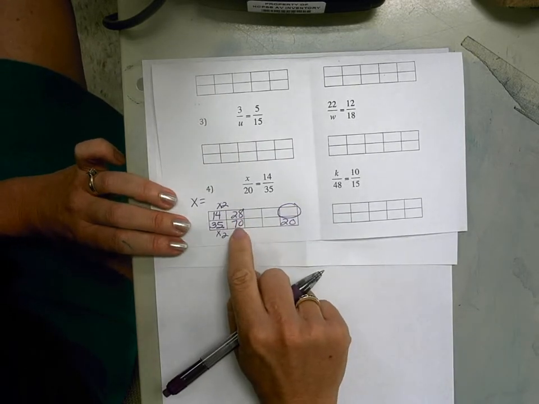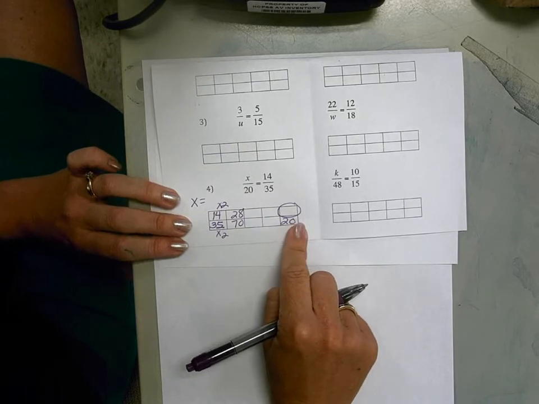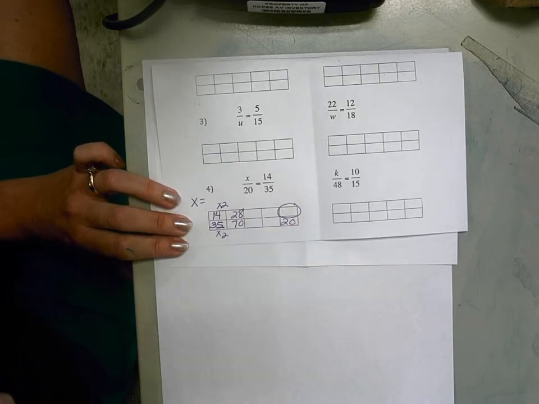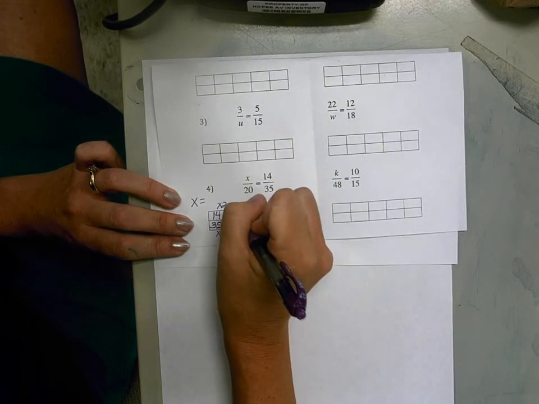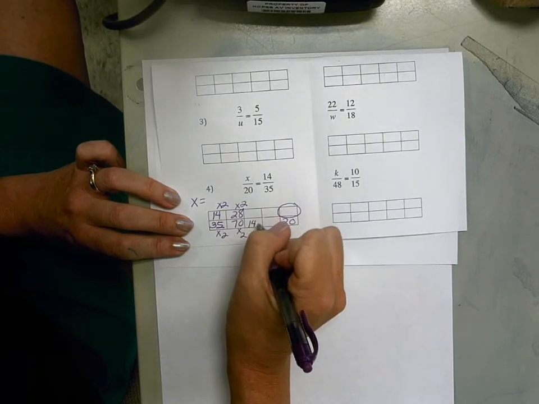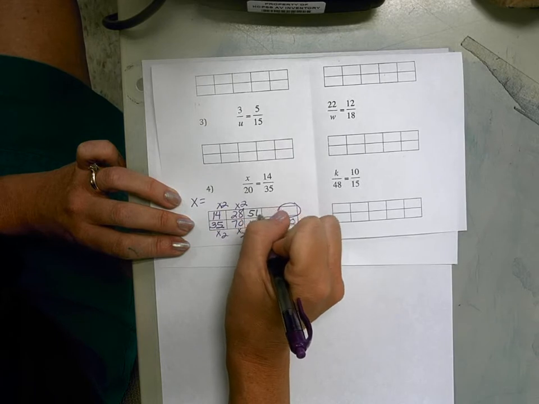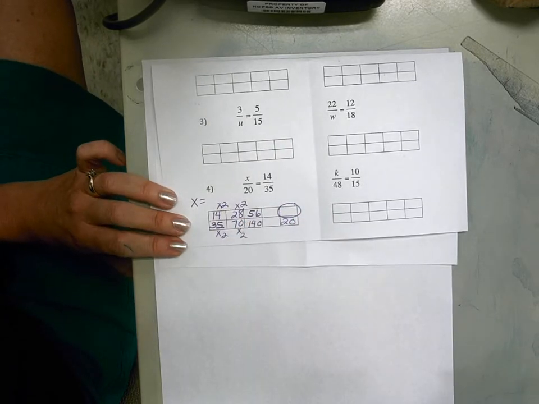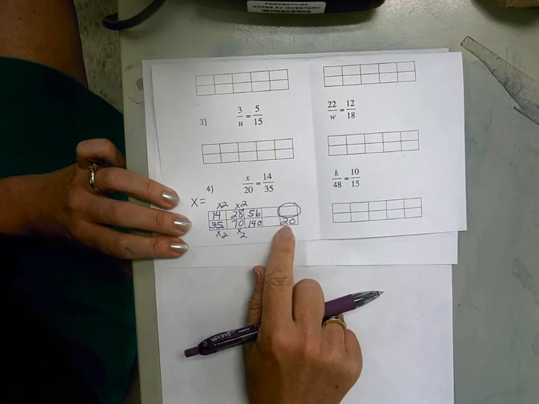Is there any way I can get 70 down to 20? Not off the top of my head. But I could multiply by 2 again. And if I do that, I'm going to get 140 as my denominator. And 28 times 2 is 56 as my numerator. So I'm always kind of thinking, okay, where am I and where do I want to go?